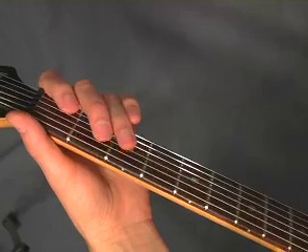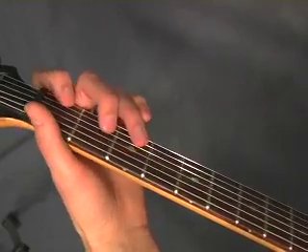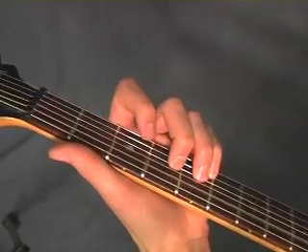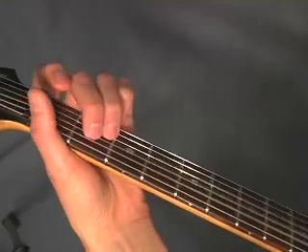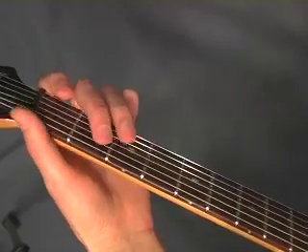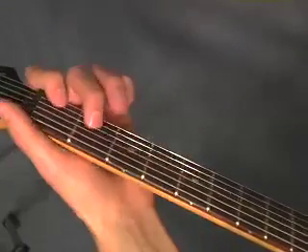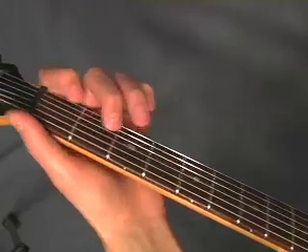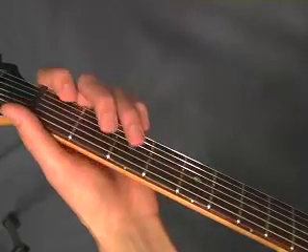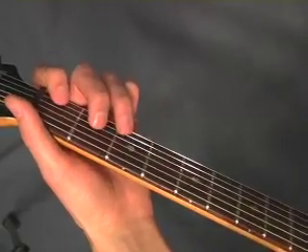Now in a minute I'm going to show you how to add in the bass notes that I play with that. But until then, let's just focus on the melody notes here. And be sure to follow along with the tab that you can download for free. So follow the links and get that.